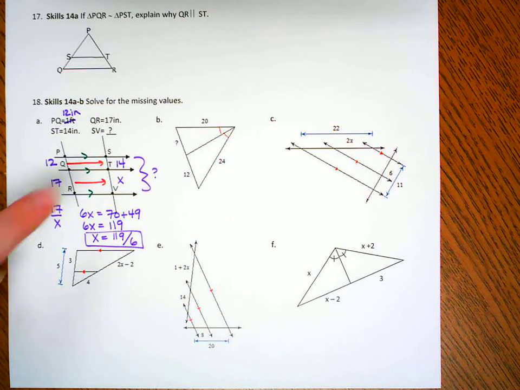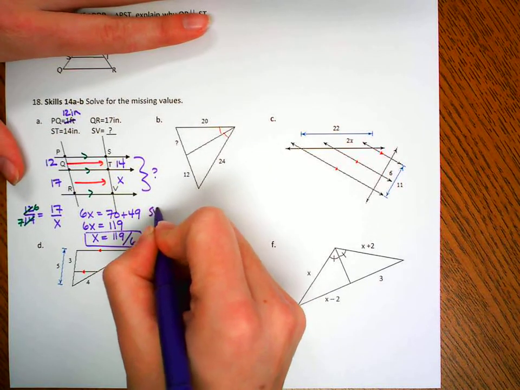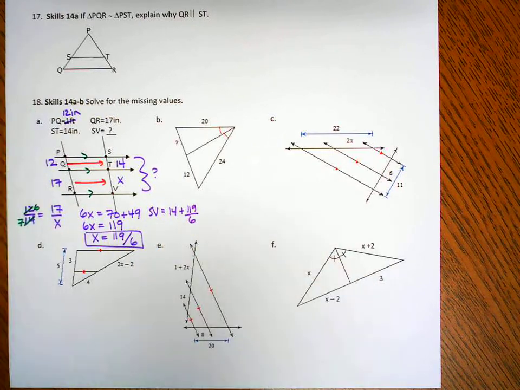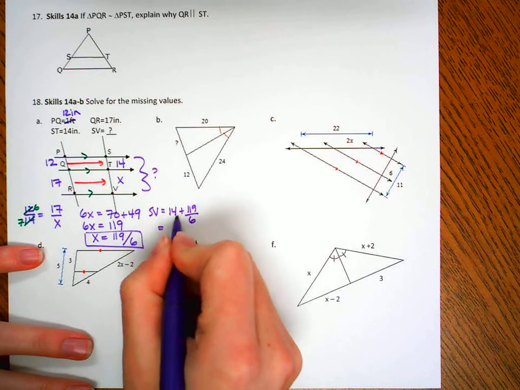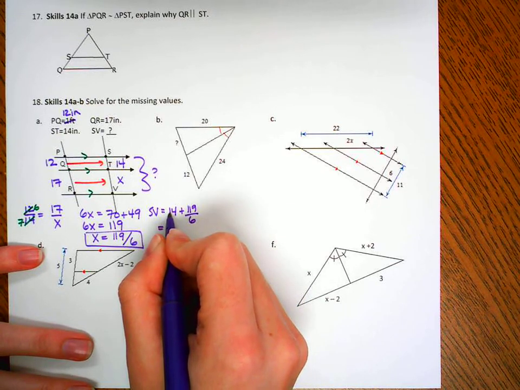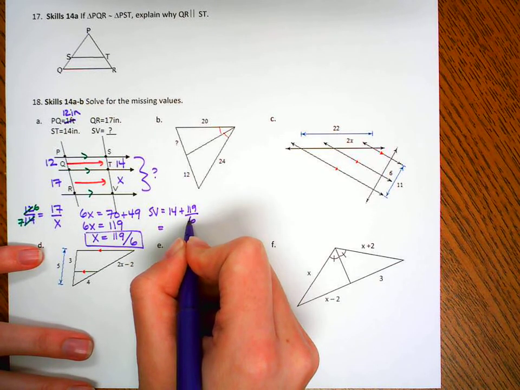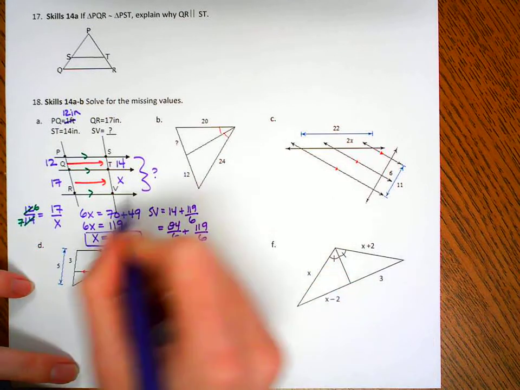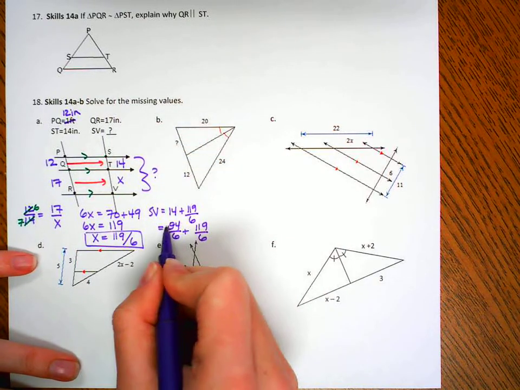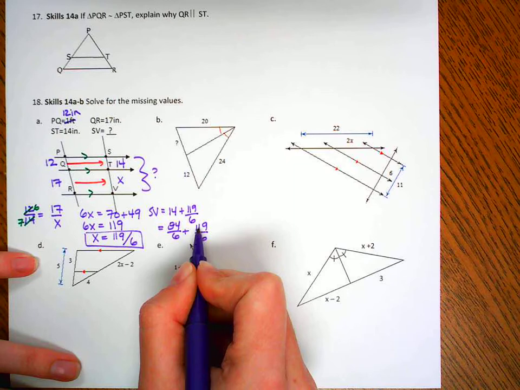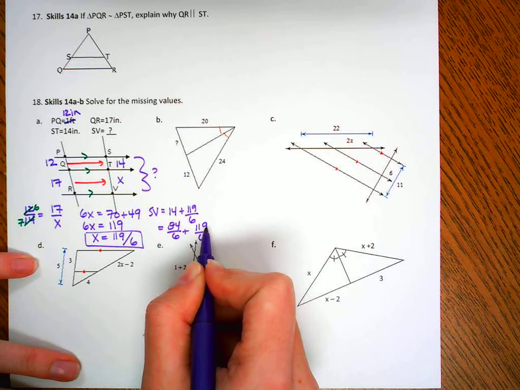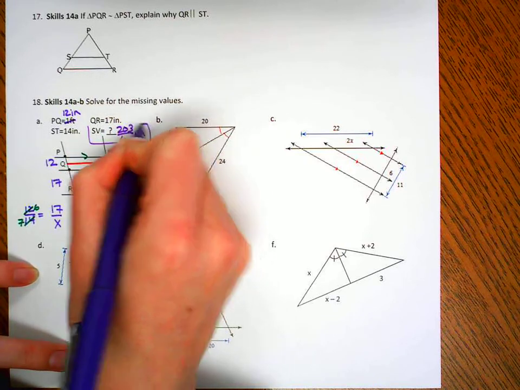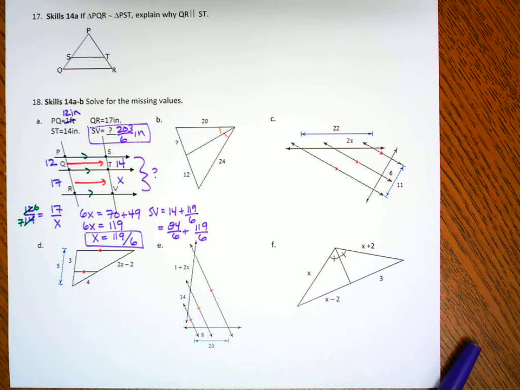Sorry, I made a mistake. That's what x is. We want what SV is, so to get SV, we need to add 14 plus 119 over 6. The best way to do that is to realize that 14 is the same as, hold 1 second, 84 over 6. So for this problem, that's going to give me a grand total of, let's add this across, 203 over 6. So there's my final answer. I hope that's correct. I just did that off the top of my head pretty fast.